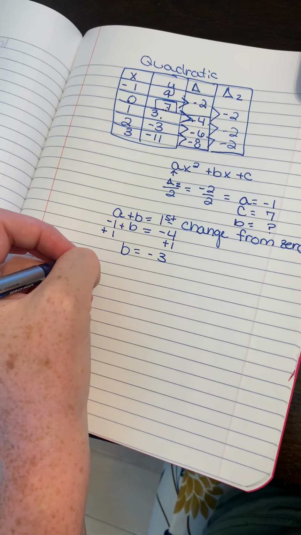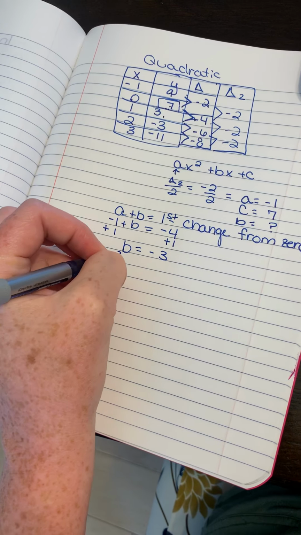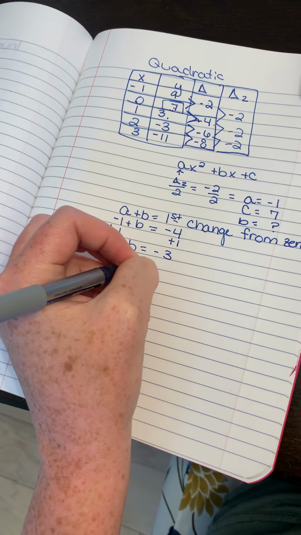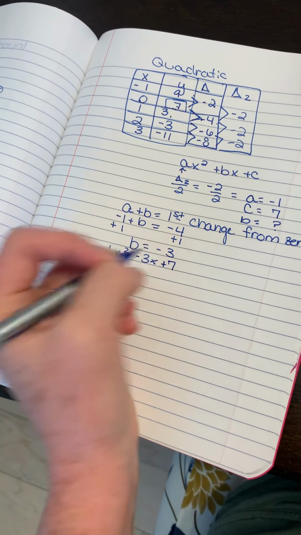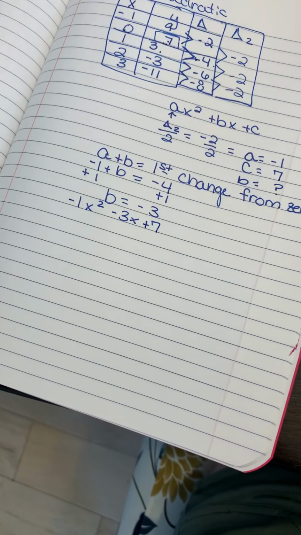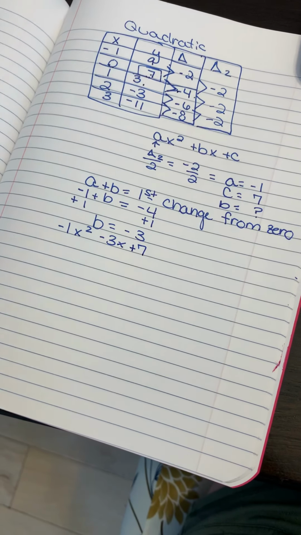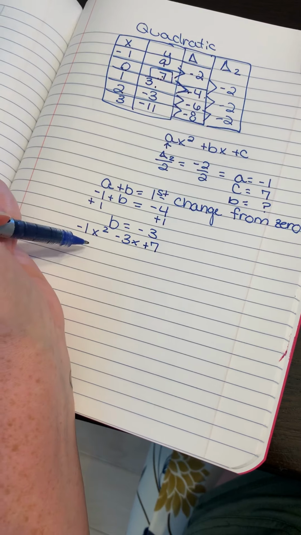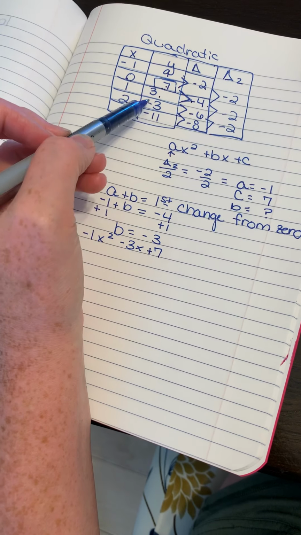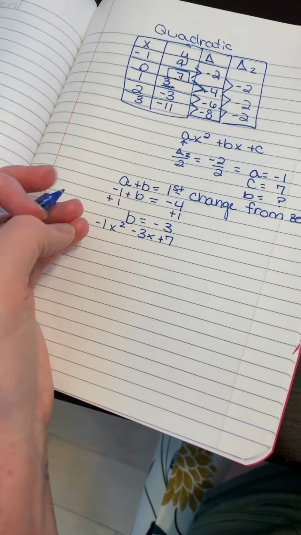So we should have the formula -1x squared minus 3x plus 7. Okay. In order to test that, to make sure that it's right, we need to pick an x value from here, plug it in, and then see if it matches what our y value is.